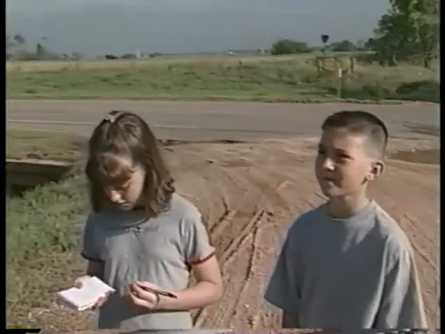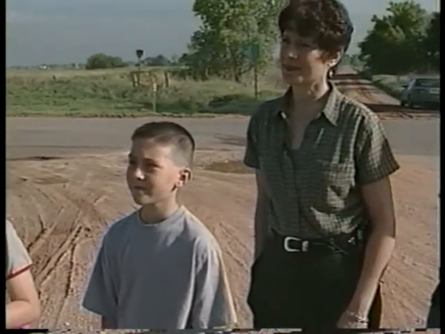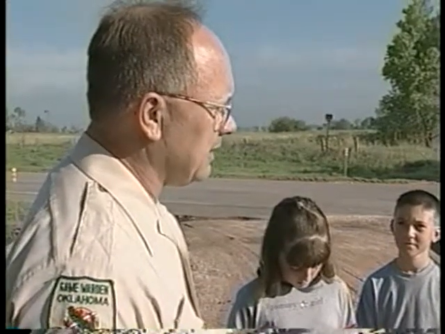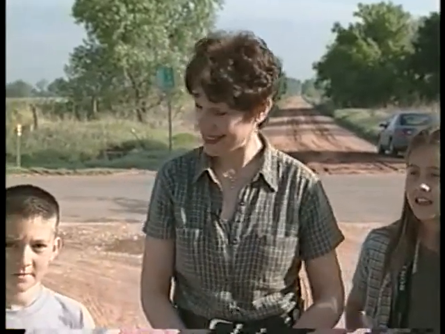Does it make a difference, night and day, when more deer are hit? Deer are more active at night than they are during the day. So generally that's when most of them would be hit, would be more during the nighttime. Okay, anybody else have any questions?